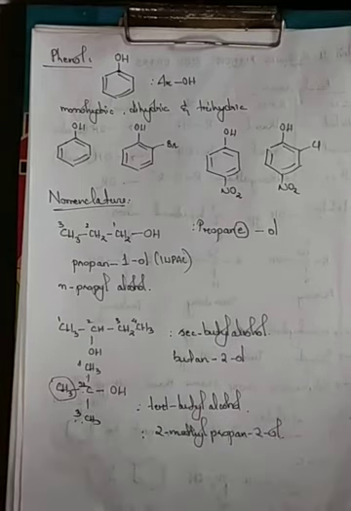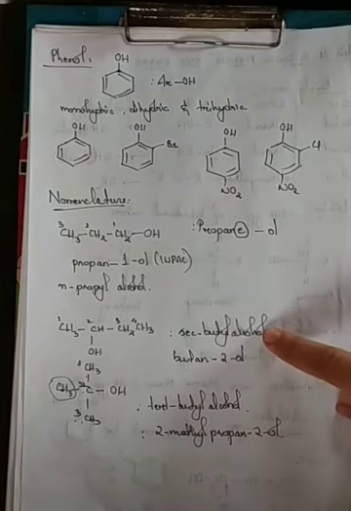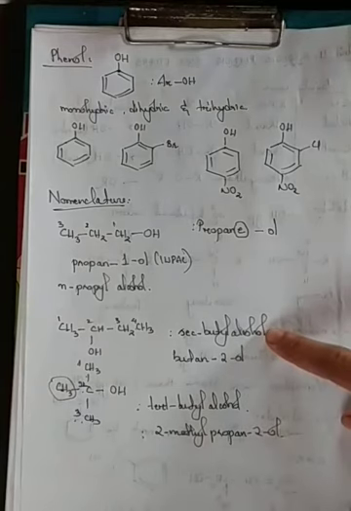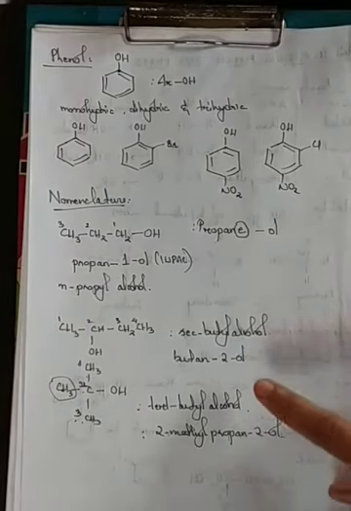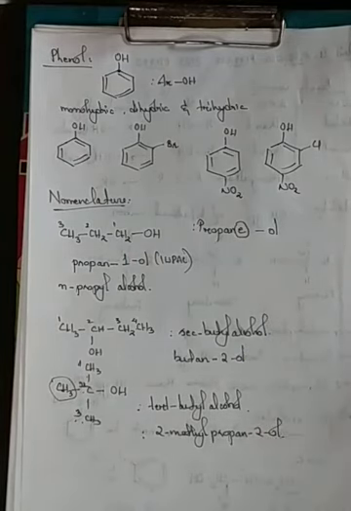Therefore, the difference between the IUPAC and the common name given to our alcohol is that in the common system, the word alcohol will be given, whereas in the IUPAC system of nomenclature, the suffix ol will be added to our alcohol.